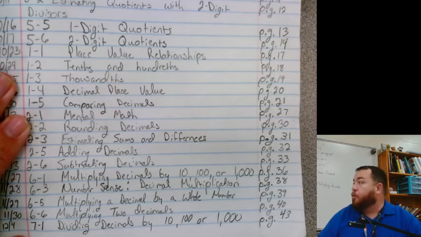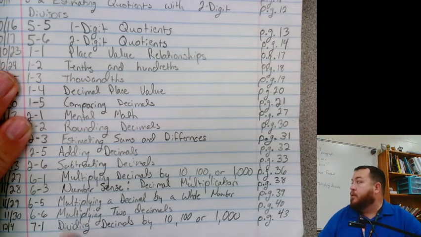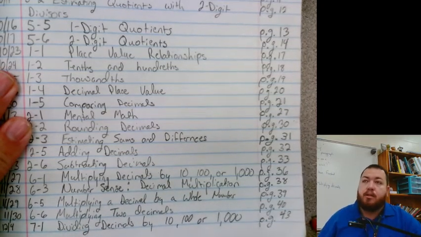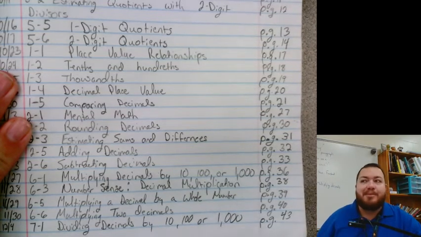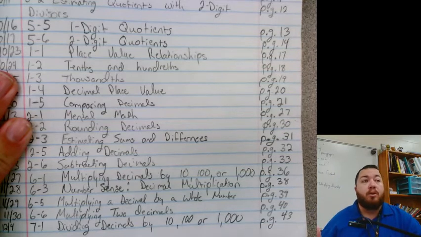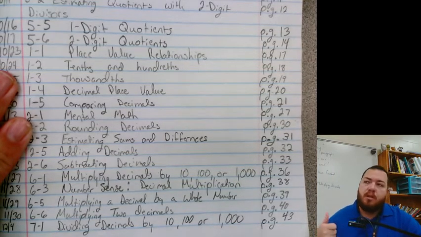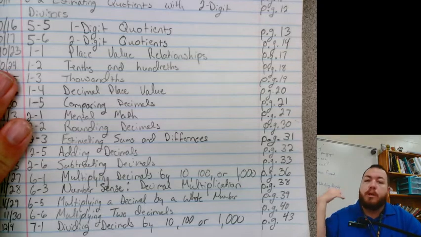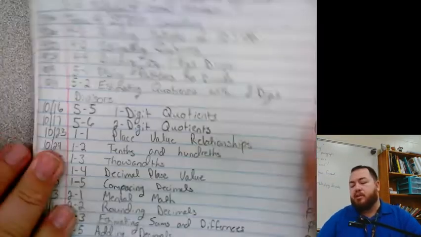Today is December 4th. We're going to be doing 7-1, dividing decimals by 10, 100, or 1,000. We've already multiplied decimals by 10, 100, or 1,000. We've already multiplied whole numbers. We've already divided whole numbers. So this is more just building on what we already know, okay? So this whole week, we're going to do dividing decimals.